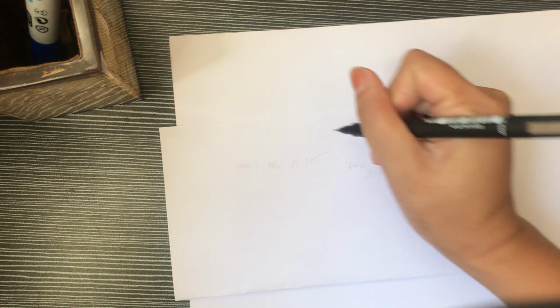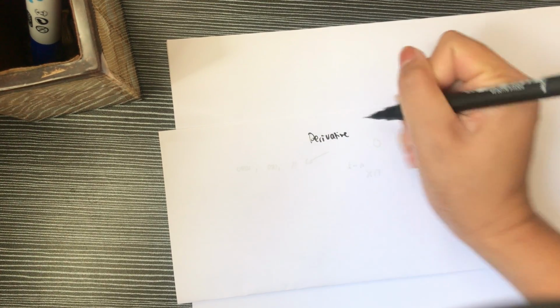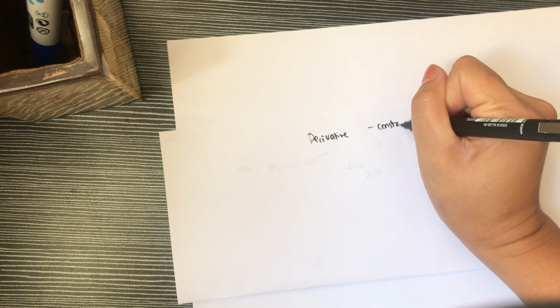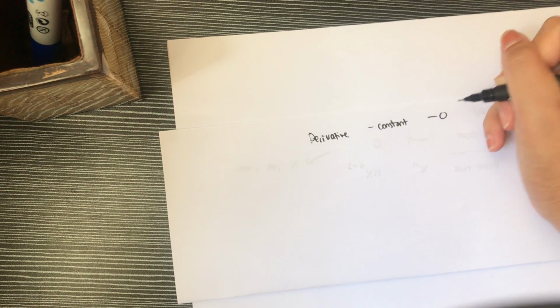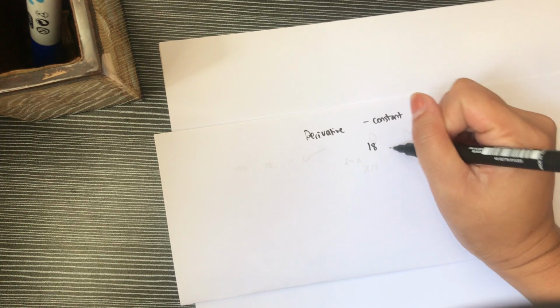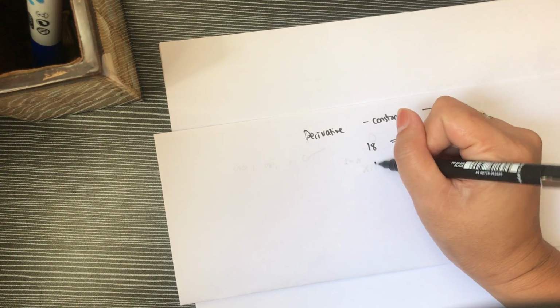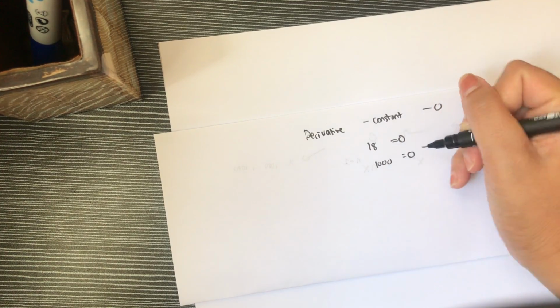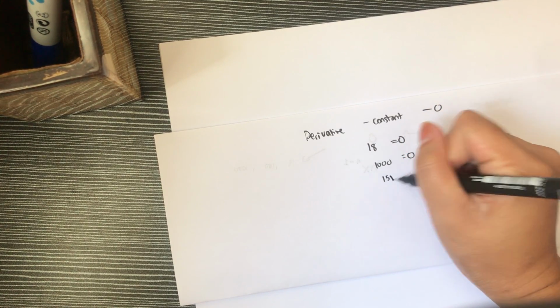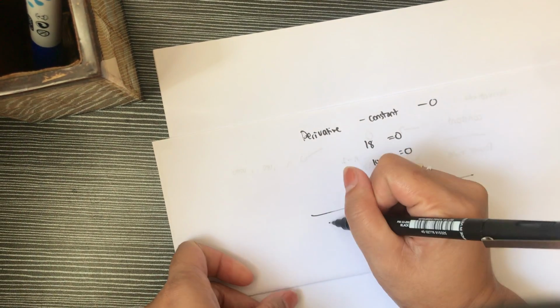So first is that the derivative of a constant is always 0. Okay? So if you want to know the derivative of 18, the derivative of 18 is 0. The derivative of 1000 is 0. The derivative of 151 is 0. Okay? The next one is the power rule.